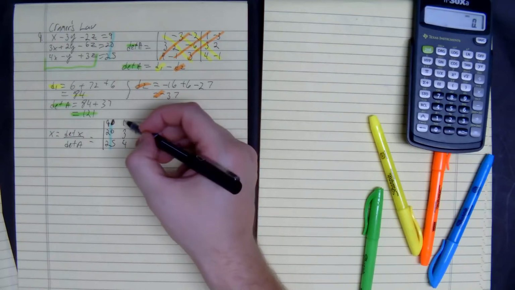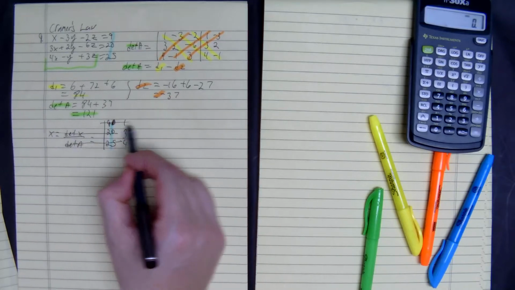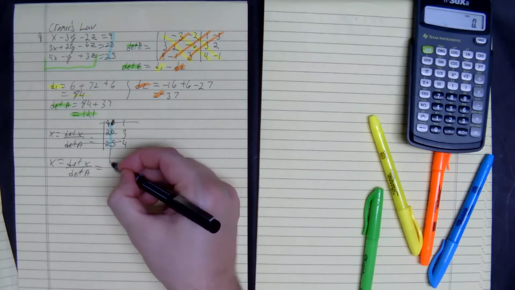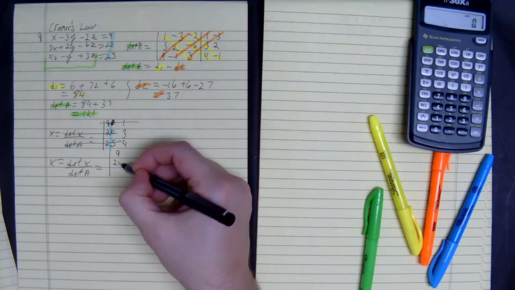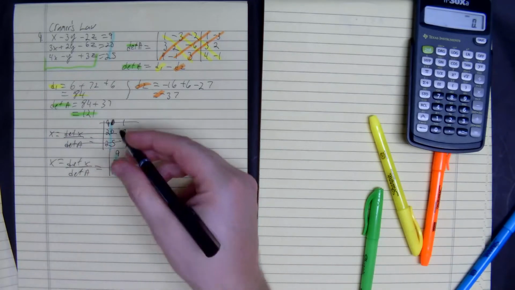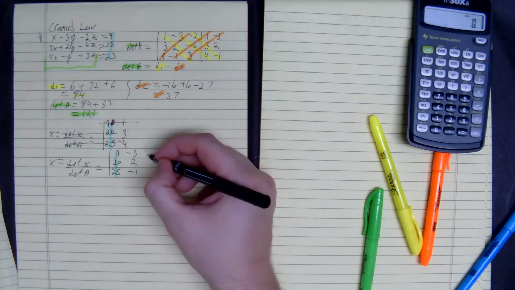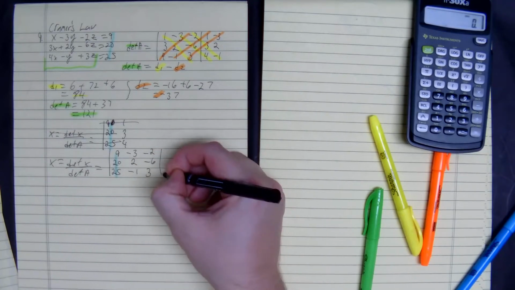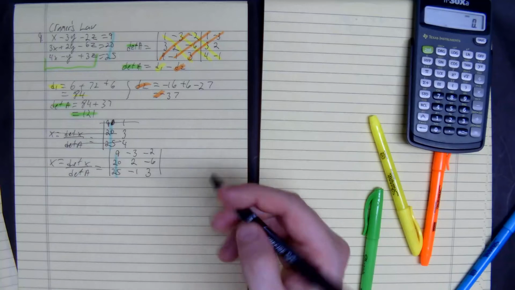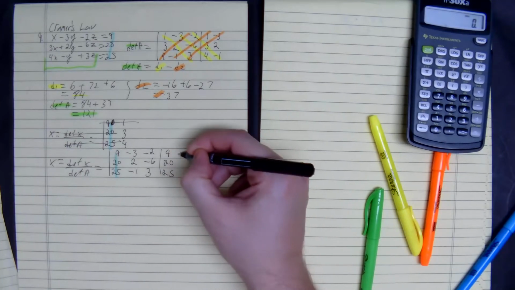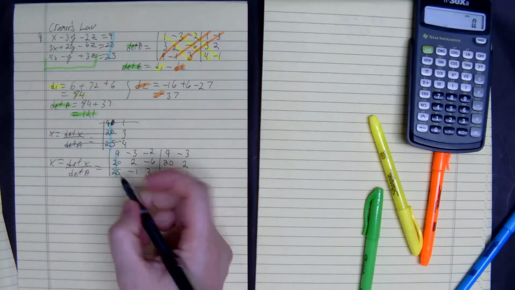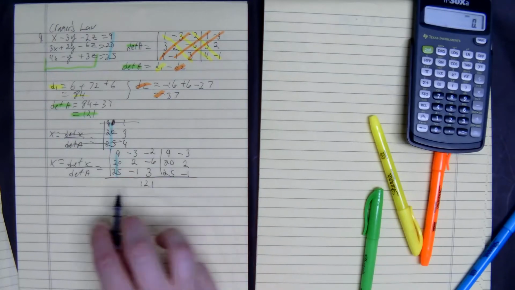Oh, why did I do that? Just redo that. So x is equal to the determinant of x divided by the determinant of A. The determinant of x would be 9, 20, 25, which represents the constants, and then -3, 2, -1, -2, -6, 3. Yep, that looks good. You only replace the x column, y stays the same, z stays the same. Copy the x and y columns, 9, 20, 25, -3, 2, -1. Then divide it by 121.